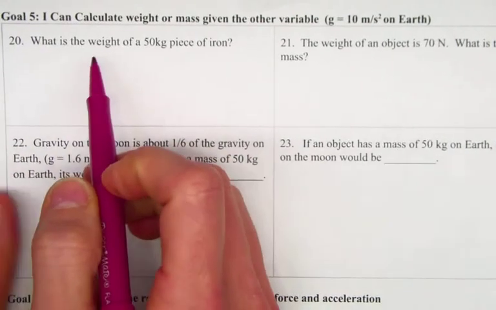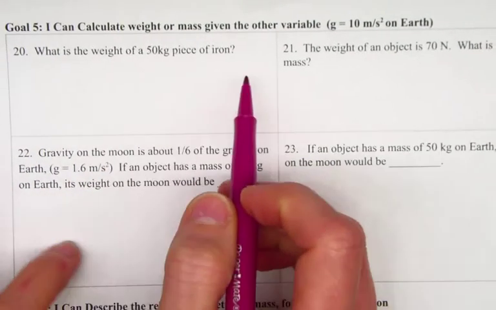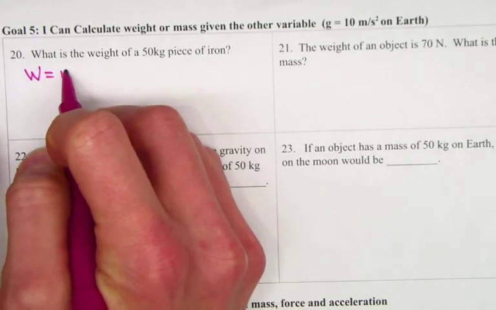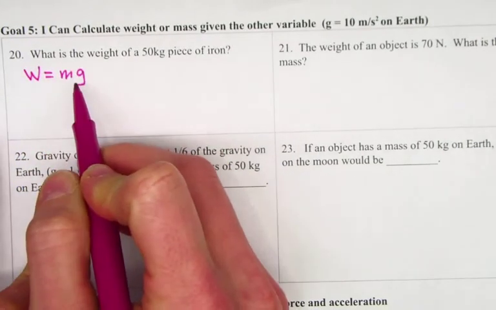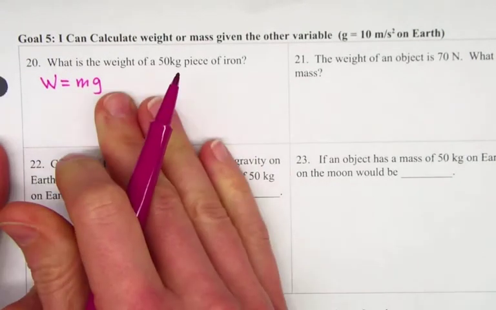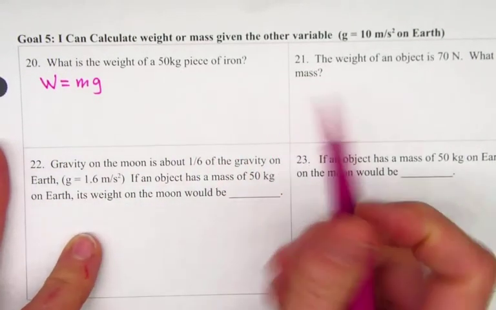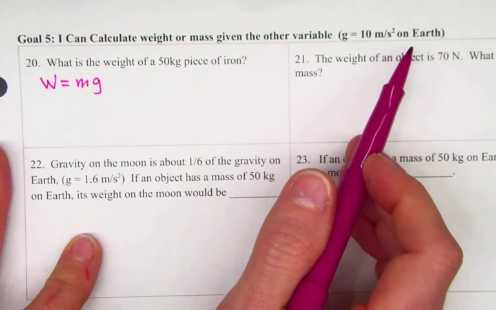If we're trying to find the weight of a mass of an object, we're going to be using the weight force formula, which is W equals mass times the acceleration due to gravity. Now, for some of these problems, it doesn't specify where it's located, so anytime it doesn't specify, we're going to assume that they're talking about an object on Earth.